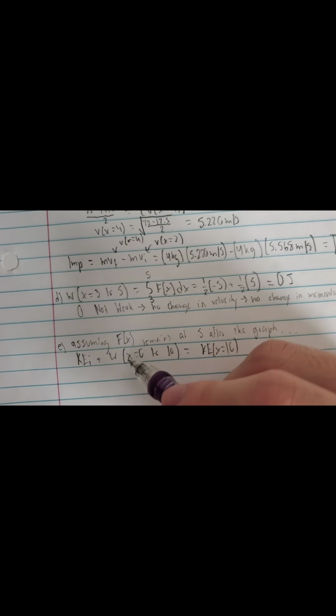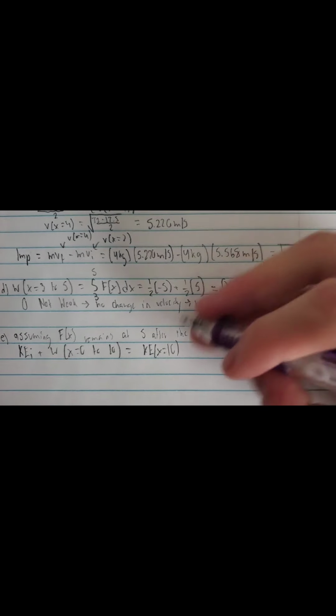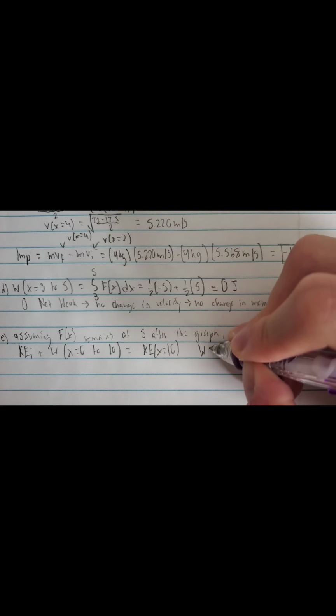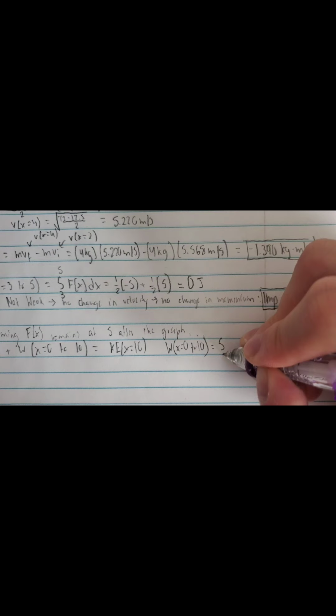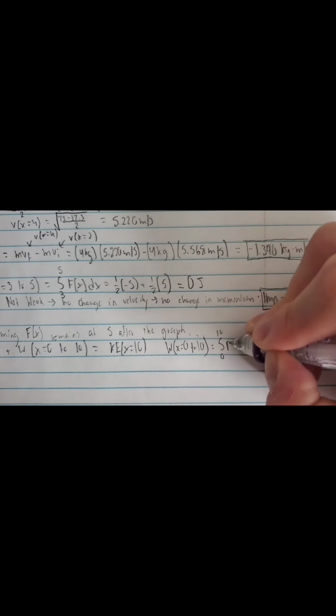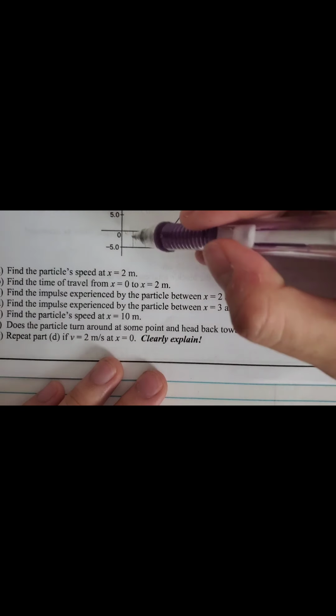Now I'm going to find work and KE at x equals 10, because I already have my KEI from other parts. So work from x equals 0 to 10 is going to be equal to the integral from 0 to 10 of f of x dx. Okay, so taking a look at this, we have two trapezoids right here.